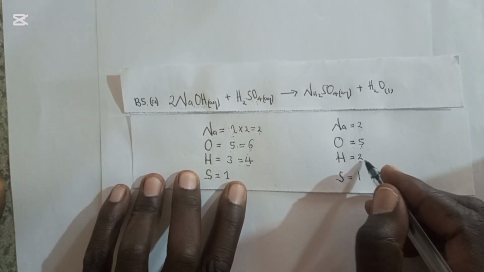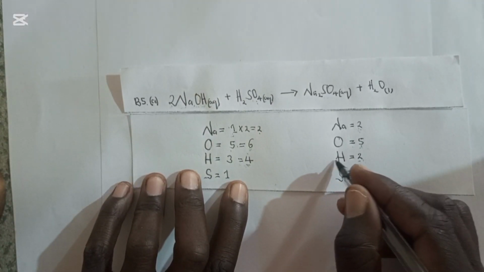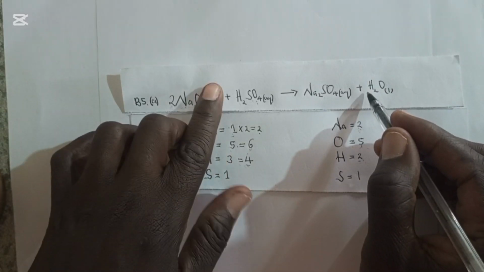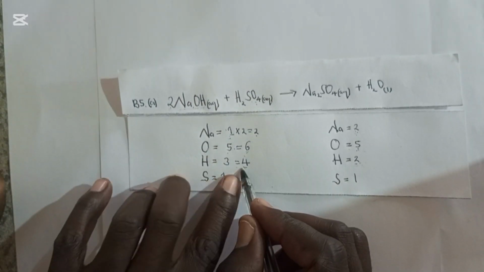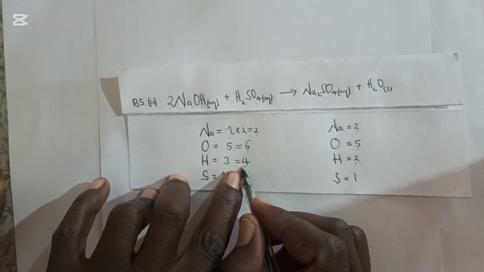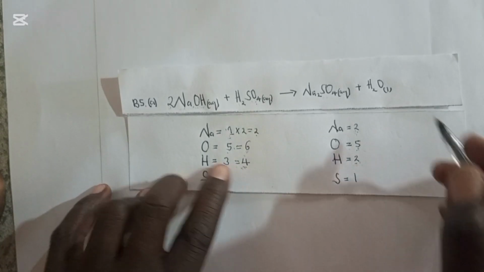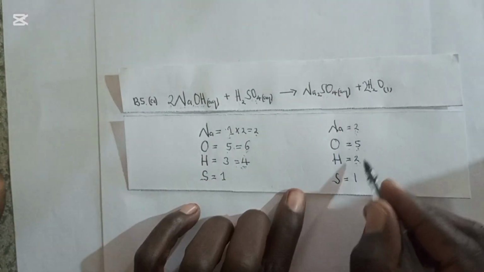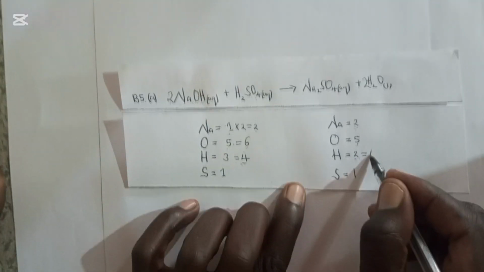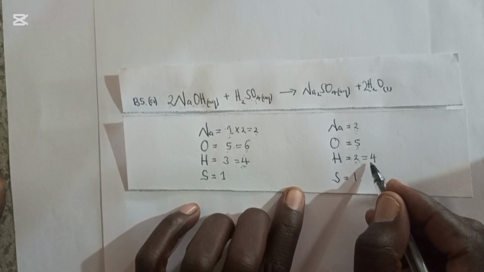So in this case, we need also to add a coefficient in front of water, which is going to help us have a 4, that is number of atoms of hydrogen. So if we add a 2 here, it means we now have a 4 for hydrogen.